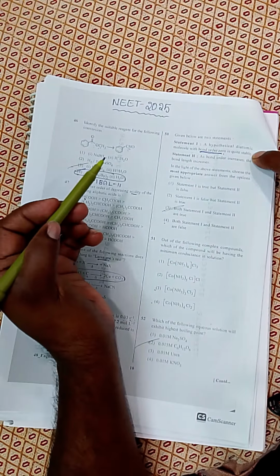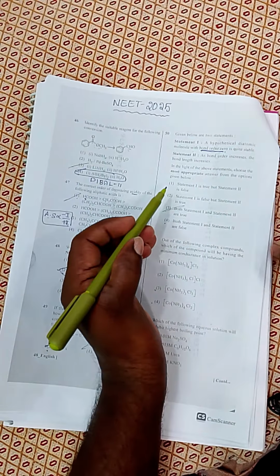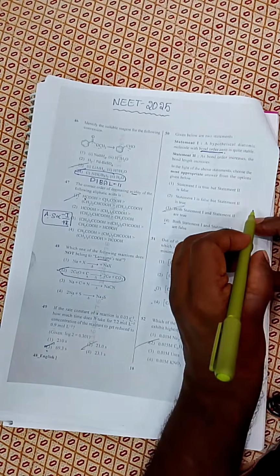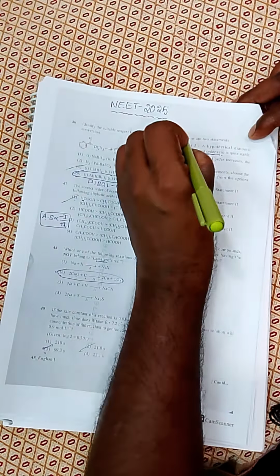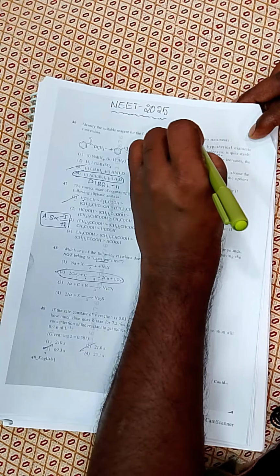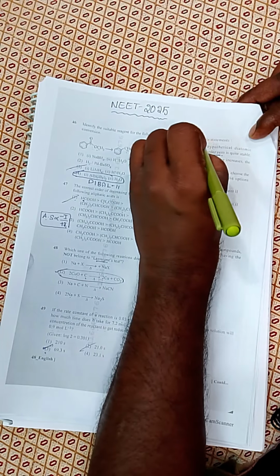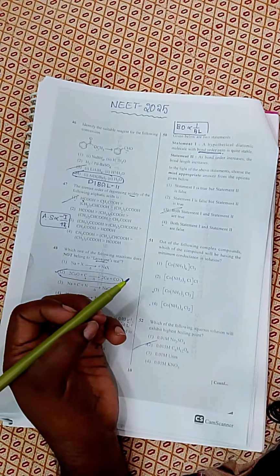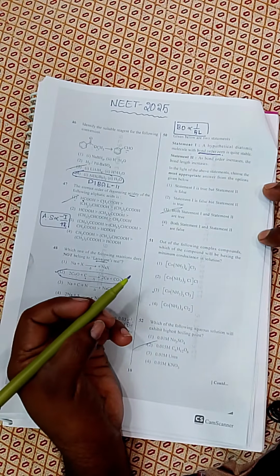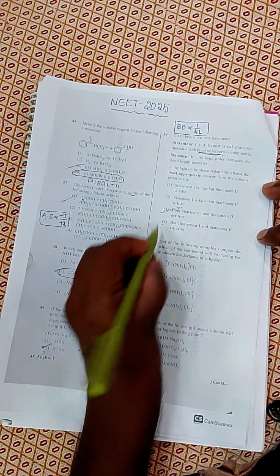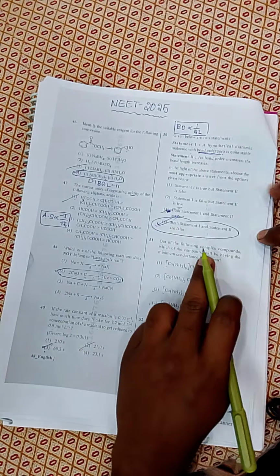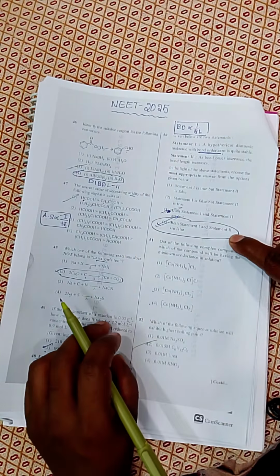So statement 1 is incorrect. Statement 2: as bond order increases, bond length increases. Actually, bond order is inversely proportional to bond length, so as bond order increases, bond length decreases. Here both statements are false, so that is option 4.